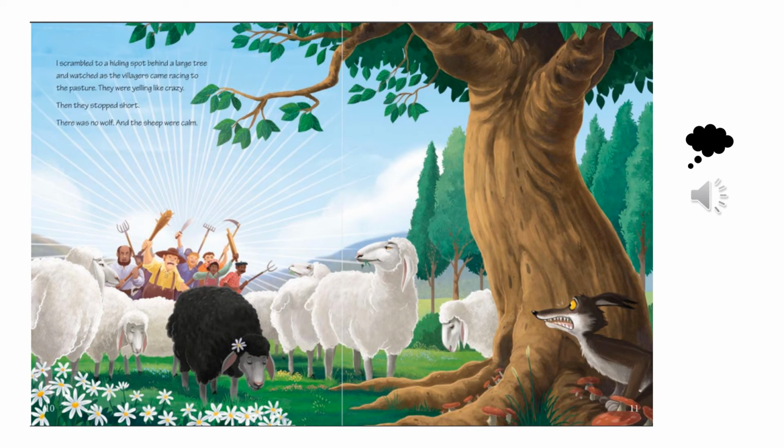So I know that another part of story structure in the beginning is that the setting should be introduced, and on this page is where I find it. It says the setting is a pasture, and a pasture is a grassy area. Also on this page, the problem gets worse because now the villagers are coming after the wolf, but then they can't see the wolf.